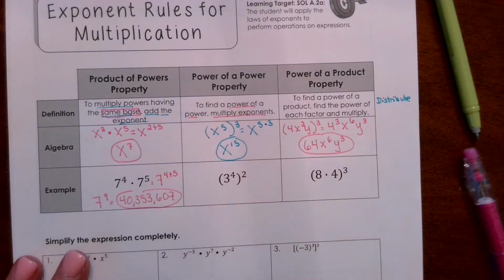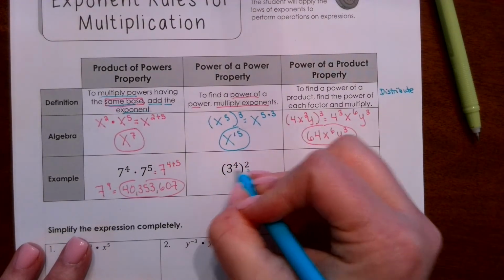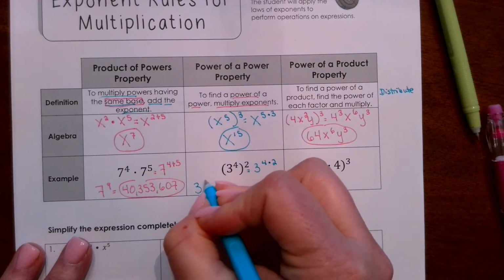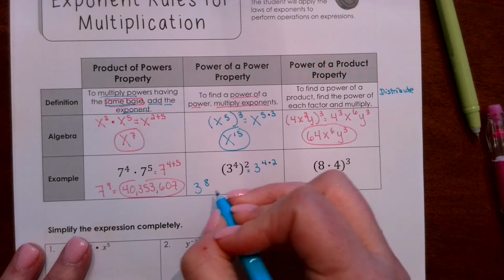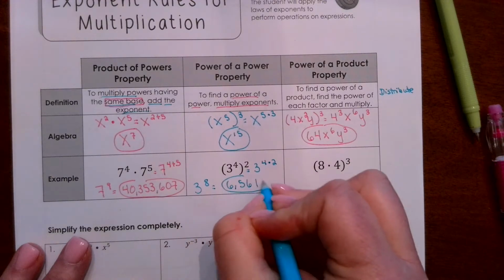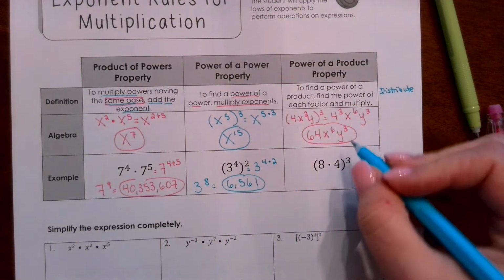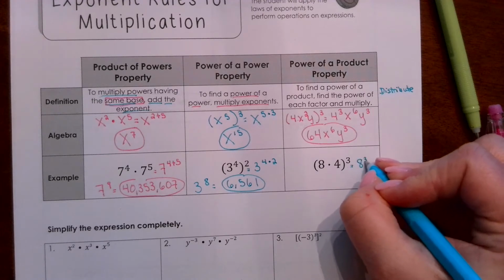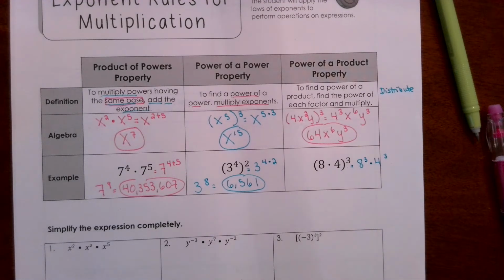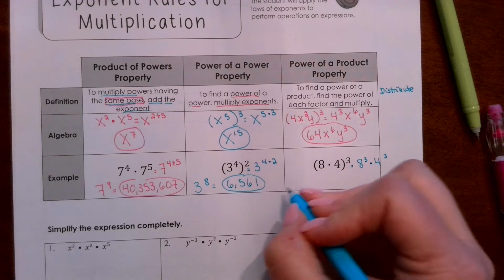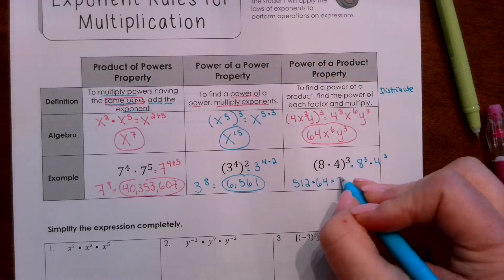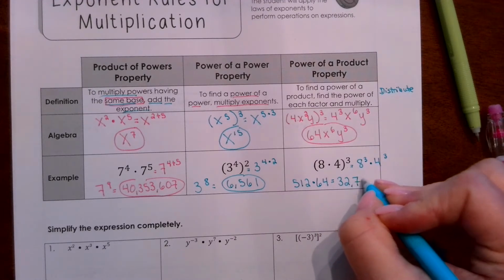So let's do the examples of the power of a power. This is going to equal, because it's a power of a power, 3 to the 4 times 2, which is 3 to the 8th power. I'm going to put that into a calculator and get 6,561. In this case, I'm going to distribute and get 8 to the 3rd times 4 to the 3rd. 8 to the 3rd, 8 times 8 times 8 is 512, and 4 to the 3rd is 64, and that equals 32,768.